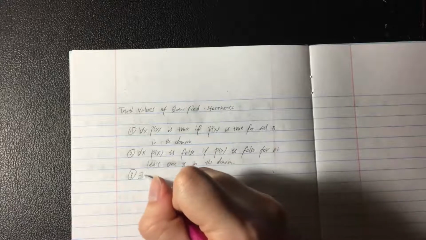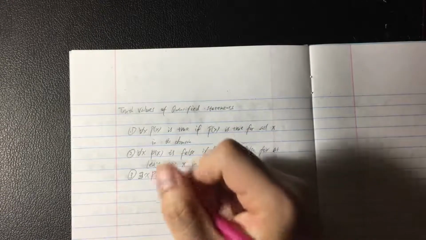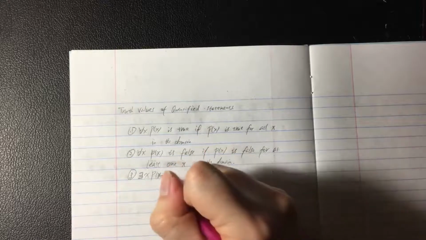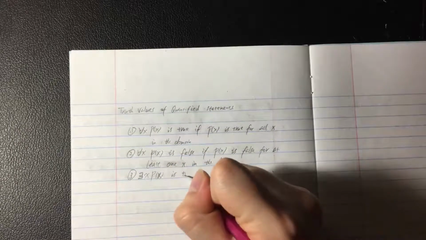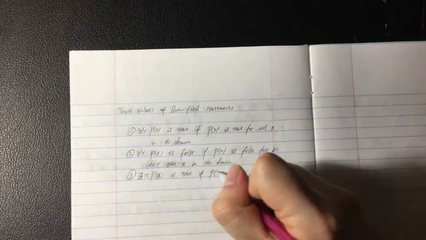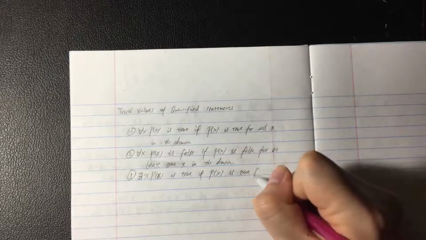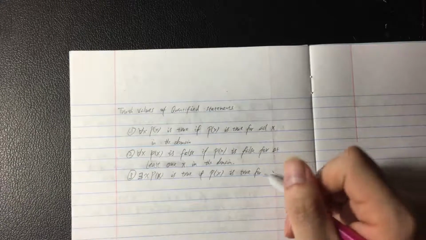Next, this statement, there exists x, p of x. This statement is true if the statement p of x is true for at least one x in the domain.